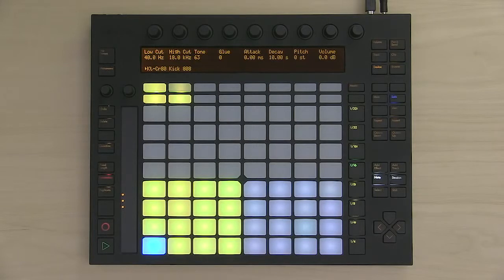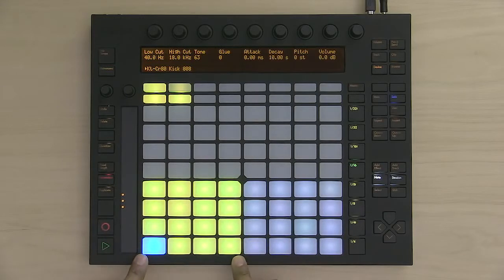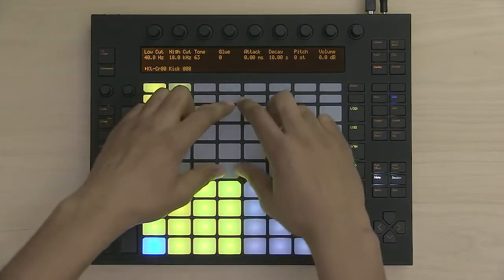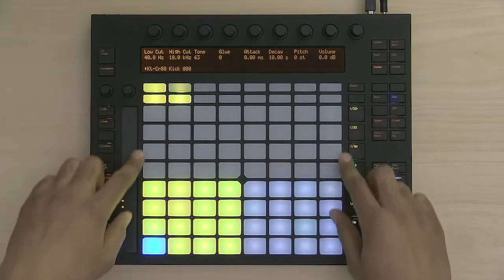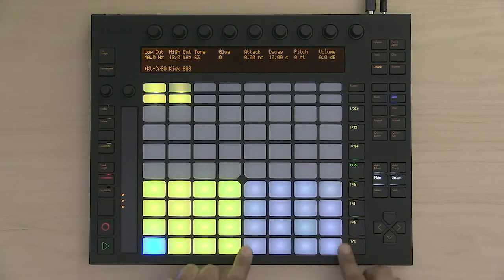Push will automatically configure the pads when you load a drum kit. We have three main areas to create drum patterns on the fly. The 16 yellow pads for real-time finger drumming, the top 4 rows of pads for step sequencing, and the 16 pads in the bottom right to set up the loop length of the drum patterns.